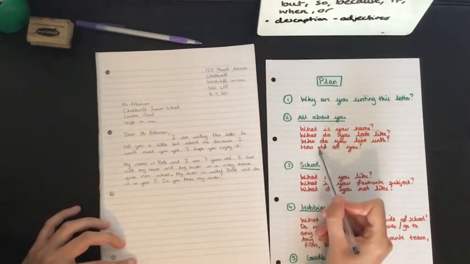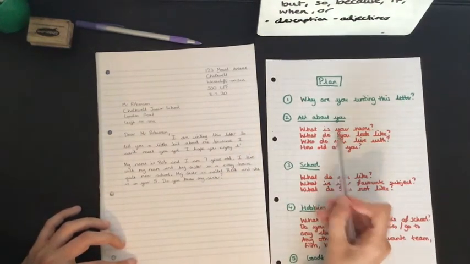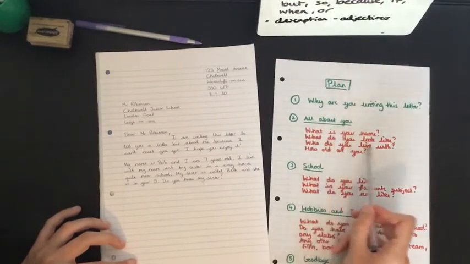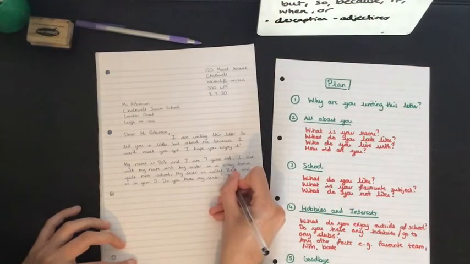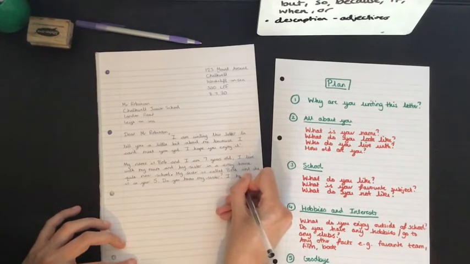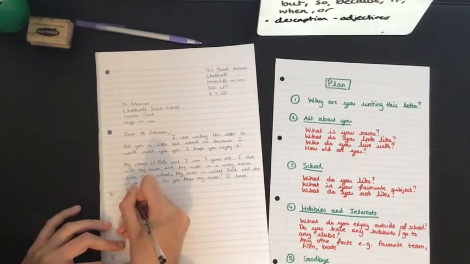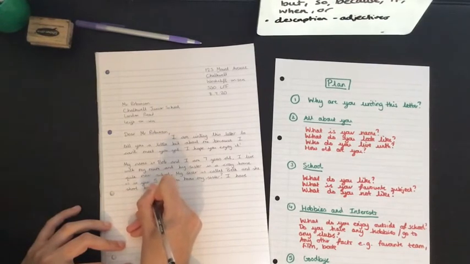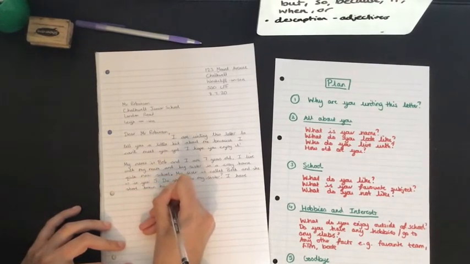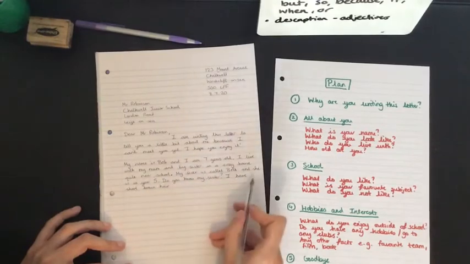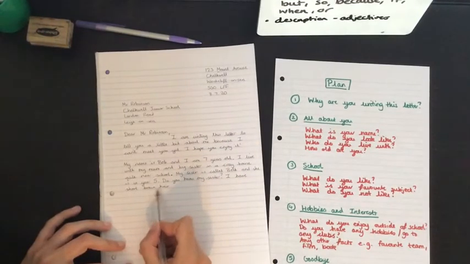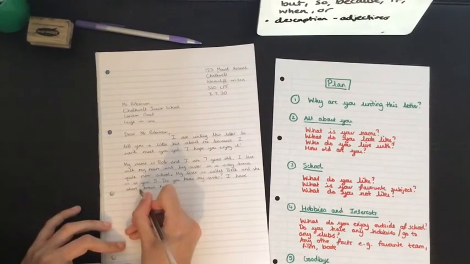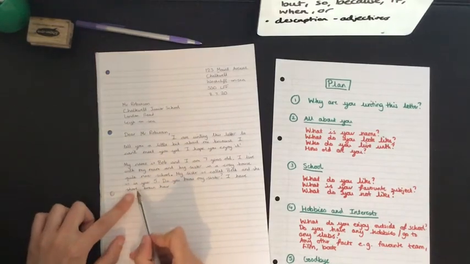Now I've written about how old I am, who I live with, what my name is, and I'm going to write about what I look like. I have short brown hair. I'm doing an expanded noun phrase. I'm using 2 adjectives and a noun, so to put a comma in between these to show a list of adjectives.